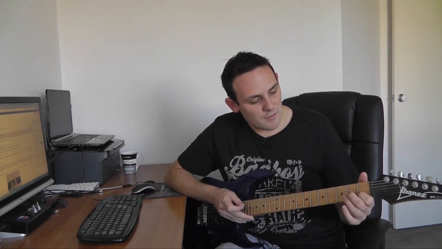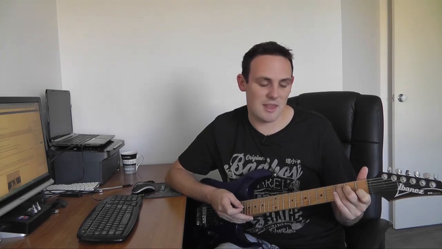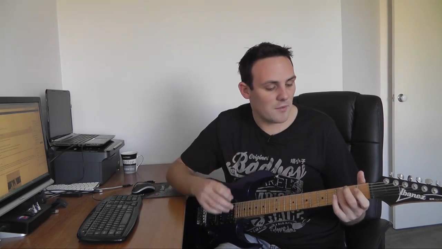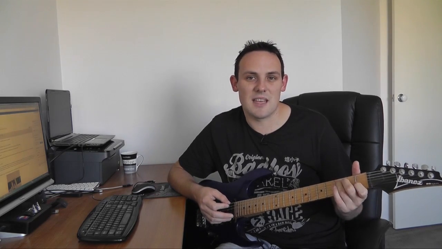So with a C major, he would go from the second string, the fourth and the fifth string, going from thinnest to thickest. Instead, I recommended going from the fifth string, the fourth string, and then the second, going from thickest to thinnest.